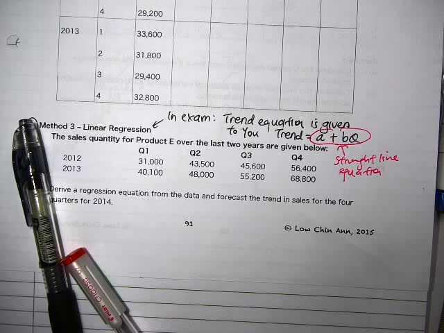Now, another way is we say with all the fluctuation, you use linear regression, that you take into account all the values, then you use that to draw a straight line. But that will be based on a formula. The formula will calculate for you what is A plus BX. Okay? Now, the same thing we're going to do here. We are using formula, regression, to calculate the straight line.